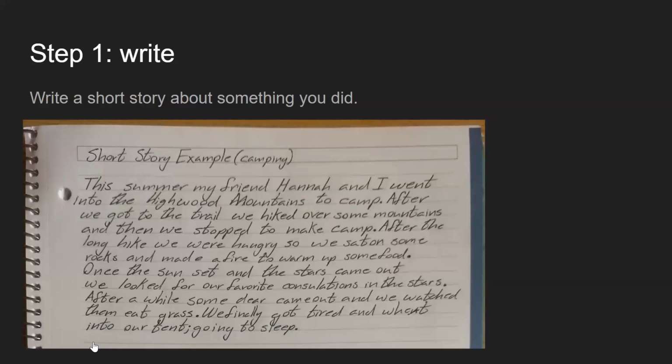So mine was about going camping with a friend in the mountains, where we hiked, we made a fire to eat, we watched the sunset and the stars, we looked for our favorite constellations in the stars. Another way of navigating, stars are heavily featured in paintings as well. And then some deer came out, so I also wrote about that, and then going to bed.